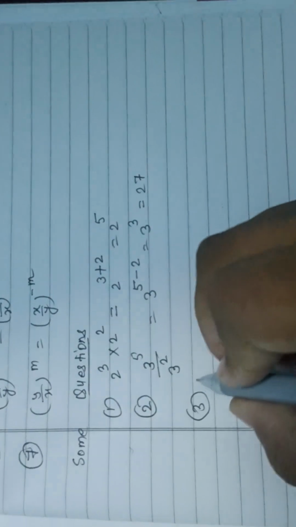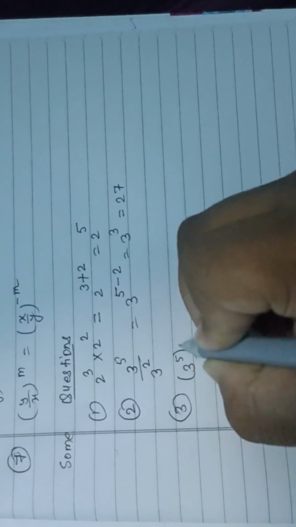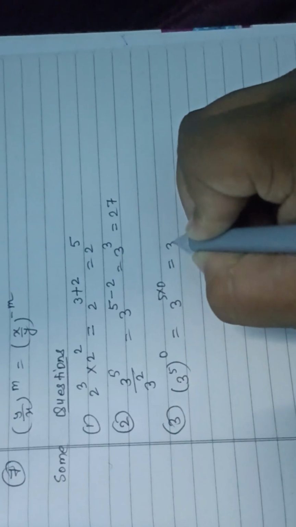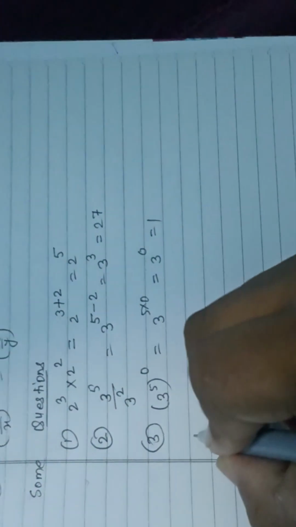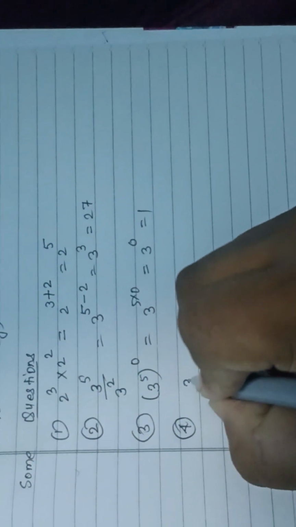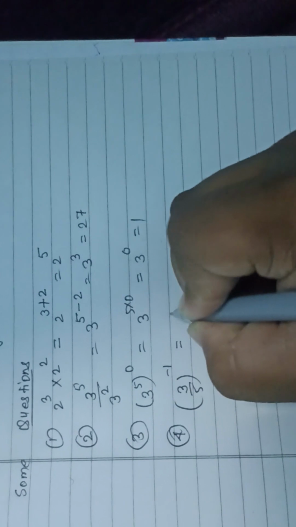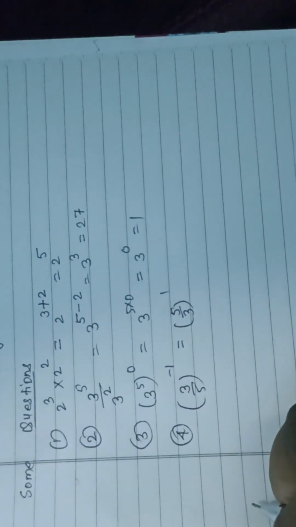And in another question you can see that, जैसे 3 to the power 5 है, इसका whole power अगर 0 है तो 3 to the power 5 into 0 होगा, and this will become 3 to the power 0, और फाइनली इसका आंसर 1. और क्वेश्चन नंबर 4, सपोज 3/5 का whole power -1 है, जिसको क्या लिख सकते हैं, 5/3 to the whole power 1.